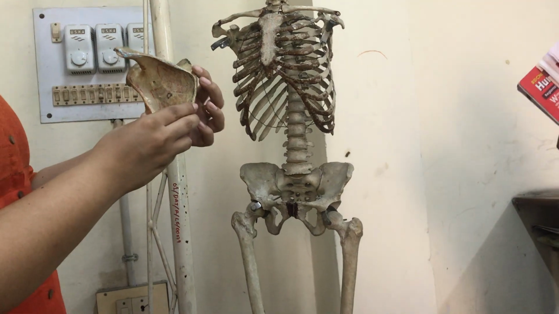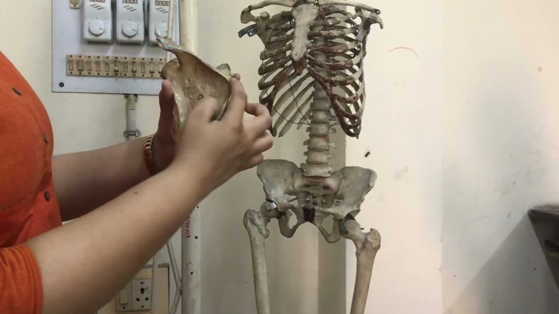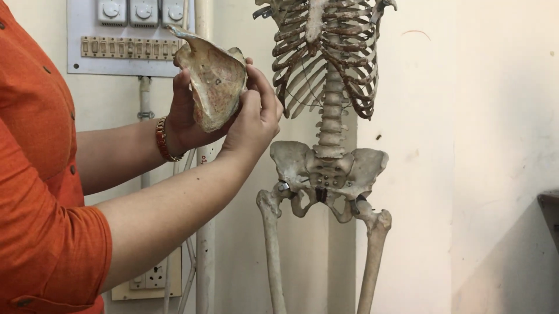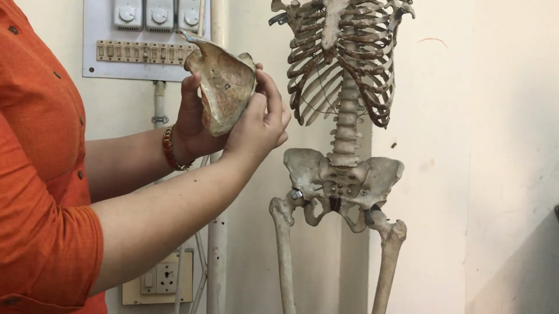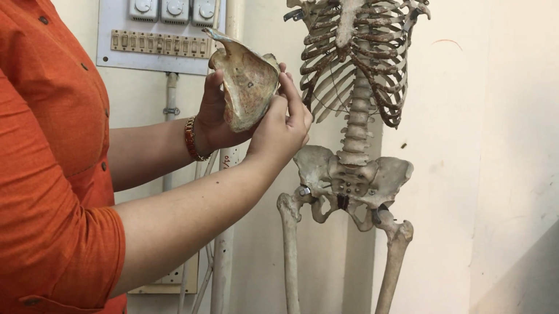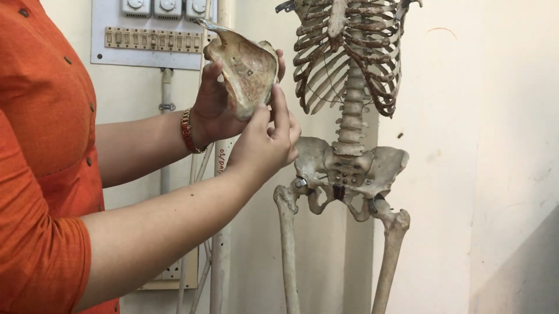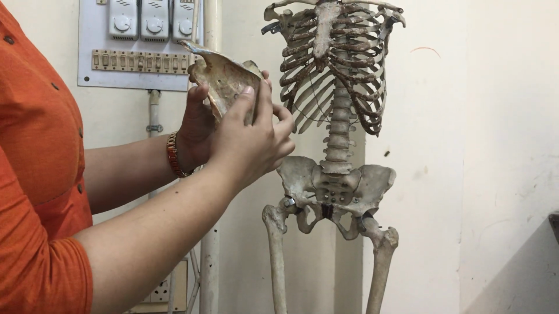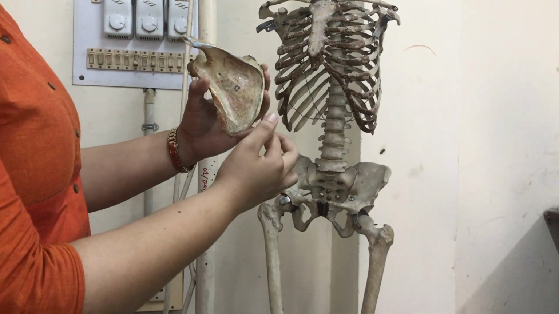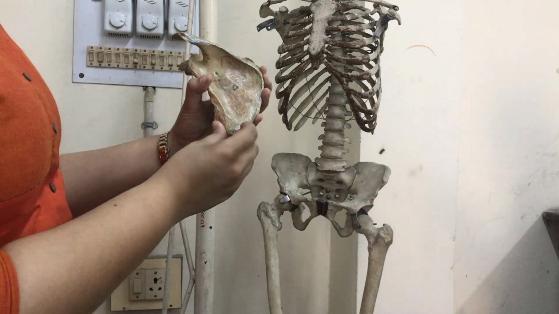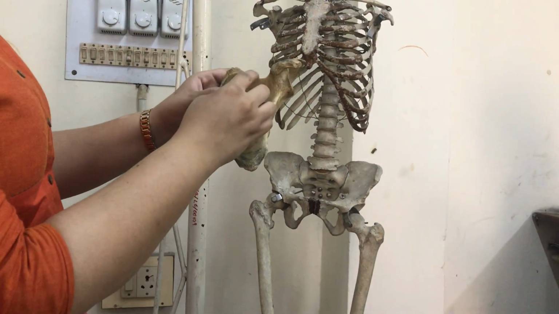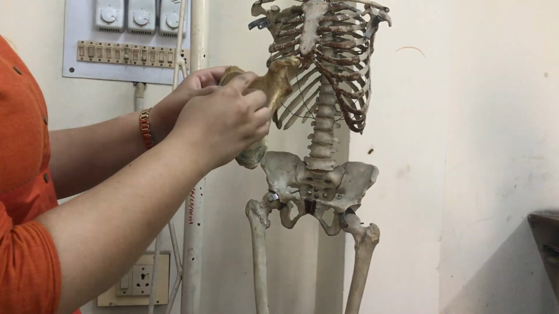The rhomboid minor is inserted into the medial border of the dorsal aspect opposite the root of the spine. The rhomboid major is inserted into the medial border of the dorsal aspect between the root of the spine and the inferior angle. The inferior belly of the omohyoid arises from the upper border near the suprascapular notch.